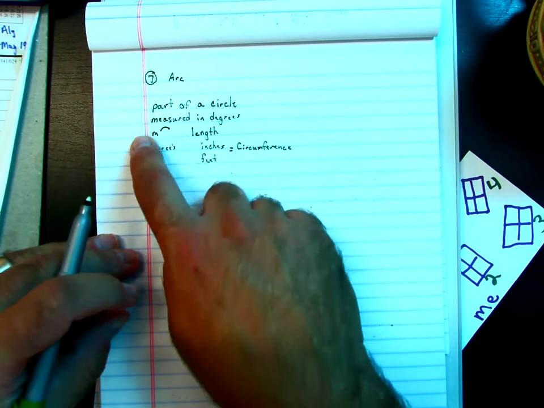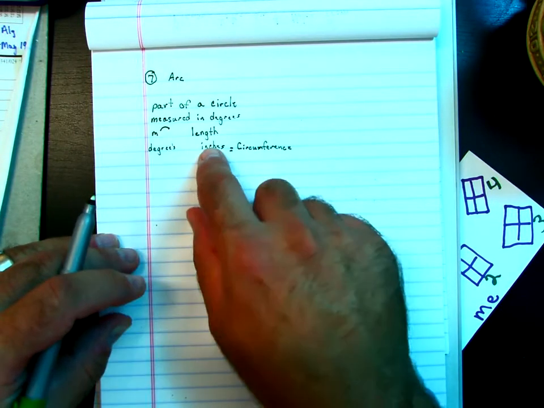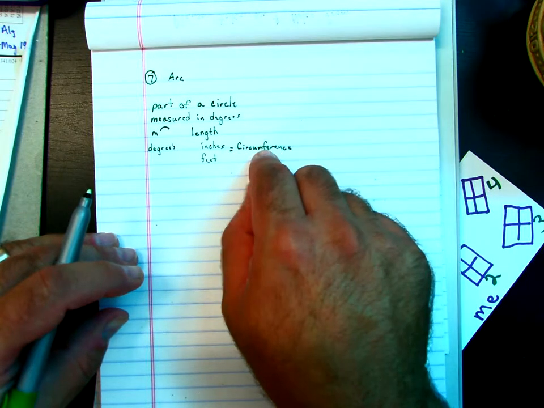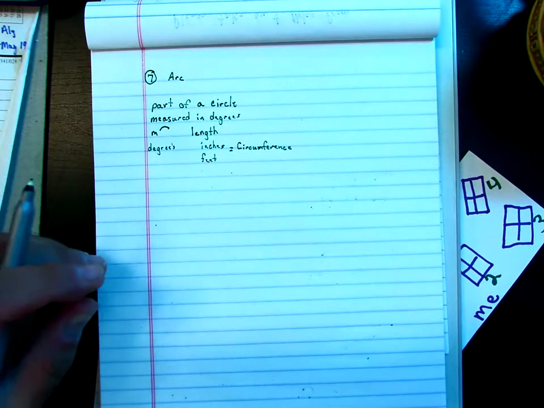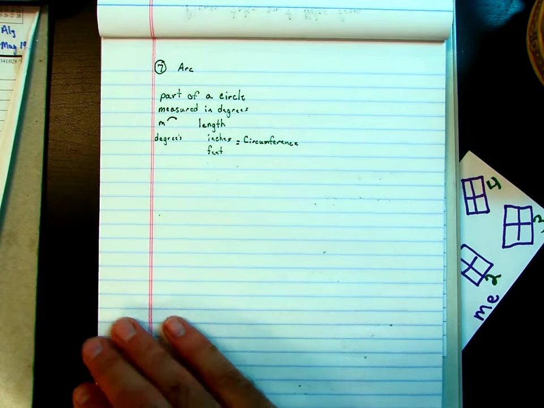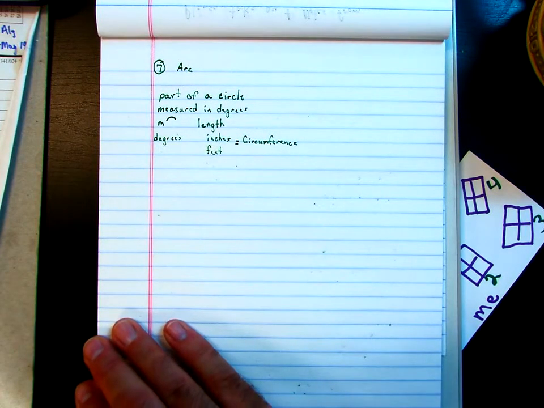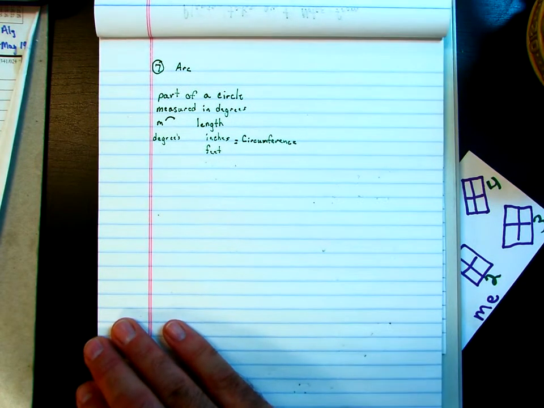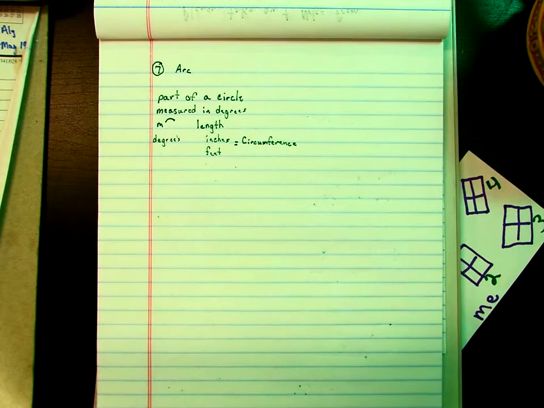So how much it curves is measured in degrees. How long the curve is is what the length is talking about. You have to be careful because they'll ask for the length of an arc or the measure of an arc. They're not the same. The measure of an arc is in degrees. The length of an arc is the actual length or piece of that circle.